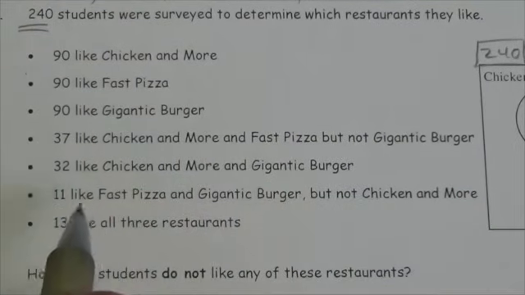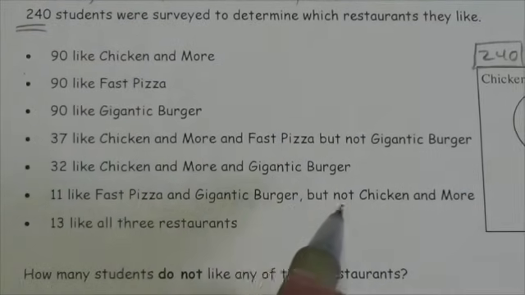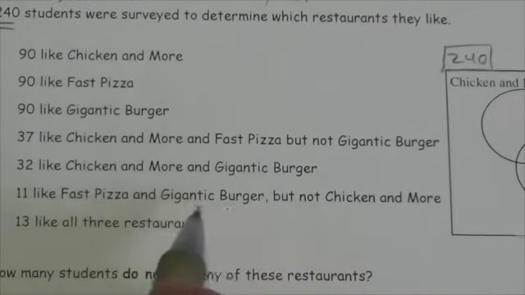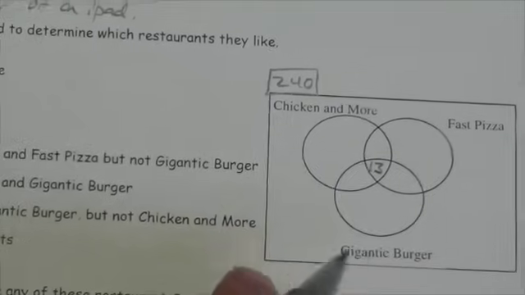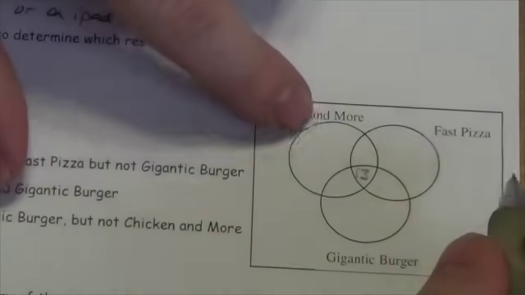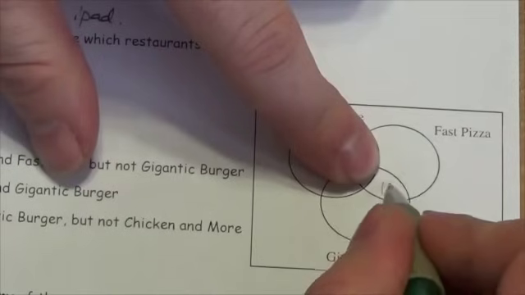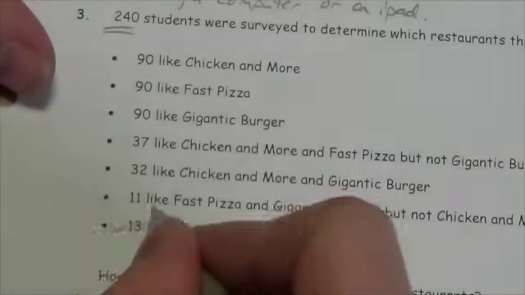Now, I'm going to work my way up. 11 like fast pizza and gigantic burger, but not chicken and more. So they like fast pizza and gigantic burger, so that's an overlap, but not chicken and more. That's essentially the overlap here, excluding chicken and more, and we're told that that's 11. Okay, that's kind of cool. So now I've got this, I've got this.